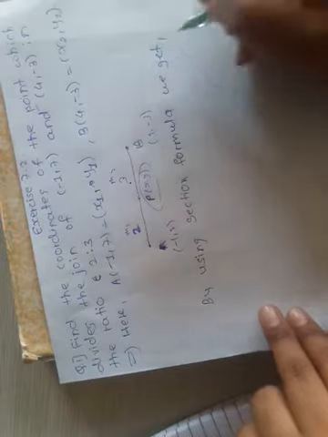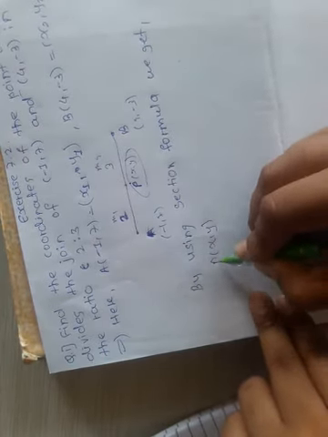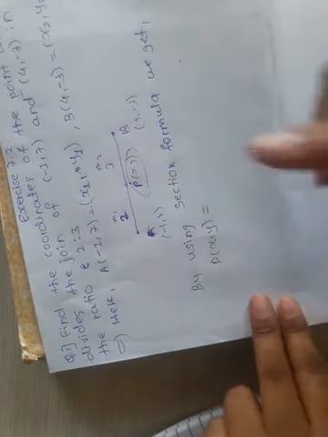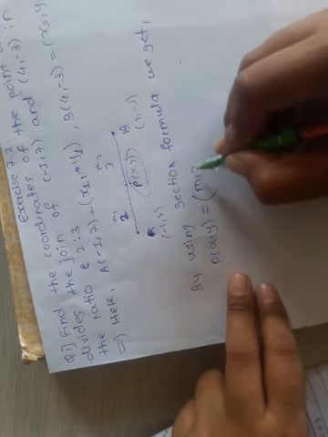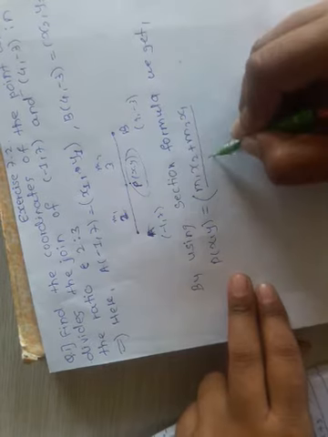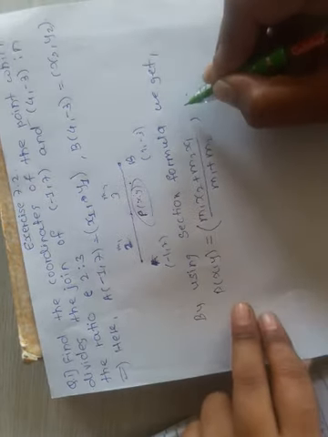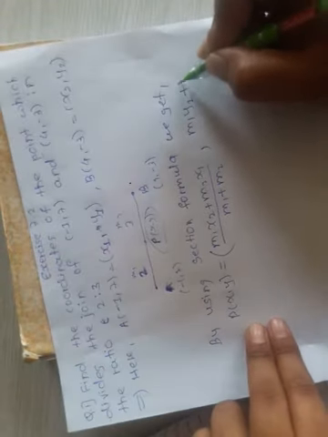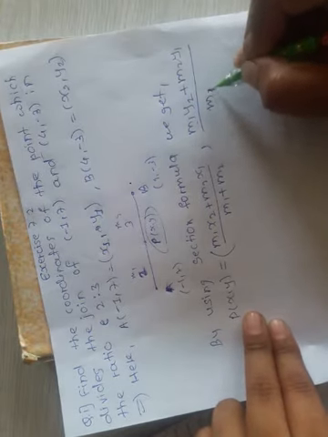we get P of x, y is equal to, you must write down the formula, because it is compulsory. P of x, y is equal to (m1 x2 plus m2 x1) upon (m1 plus m2), comma, (m1 y2 plus m2 y1) upon (m1 plus m2).